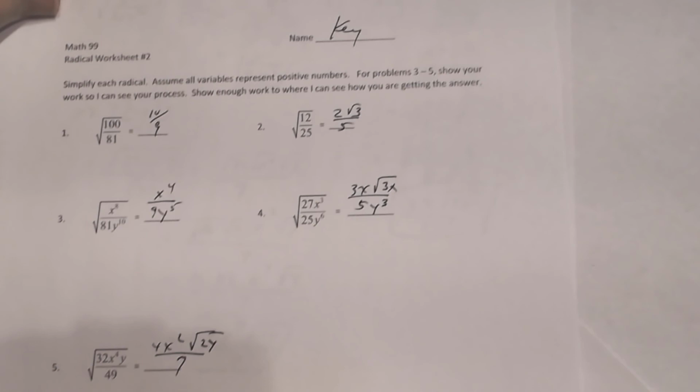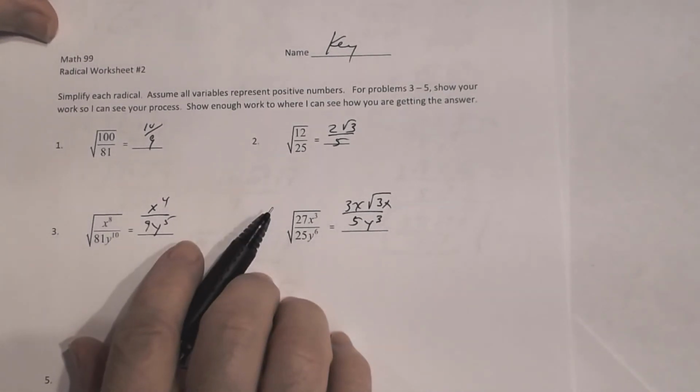All right, so that is the key to worksheet number 2.